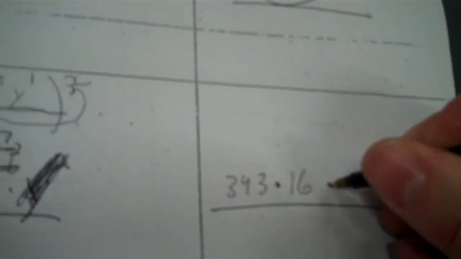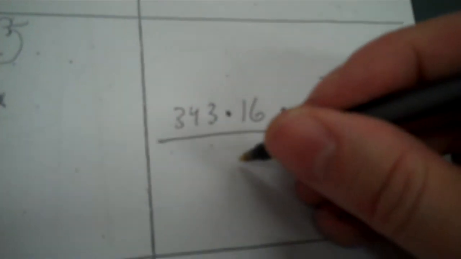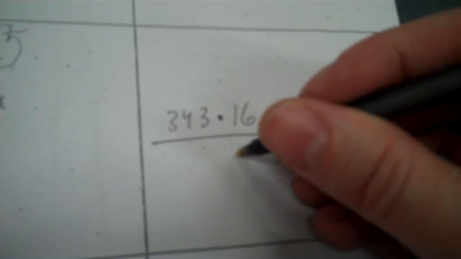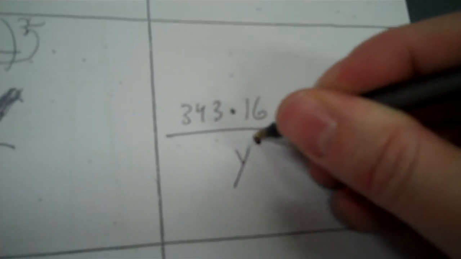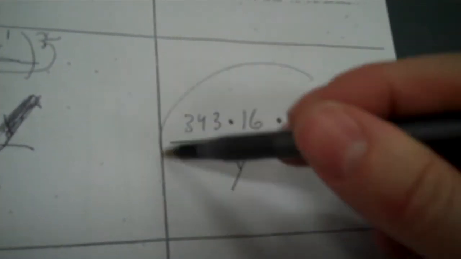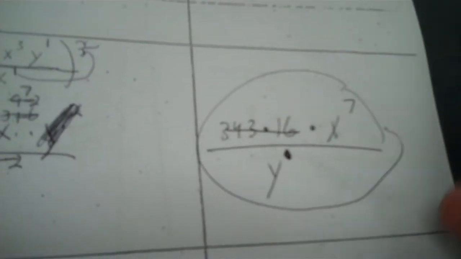343, that's on top. 4 to the 2nd, that's also on top. X to the 7th can't be evaluated. And then you have y to the 1st. Okay? One thing, if you have a letter to the 1st power, you would just put the letter. Okay? Just y. Oh, I want to multiply these. Okay, 343 times 16. 5,488. And that's as simplified as you can make it.